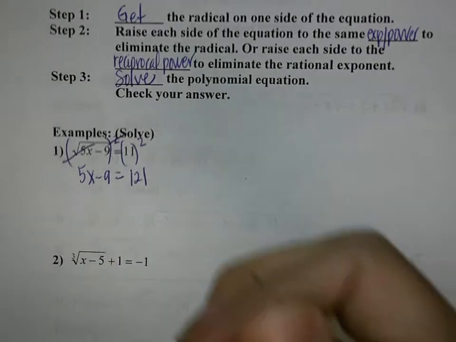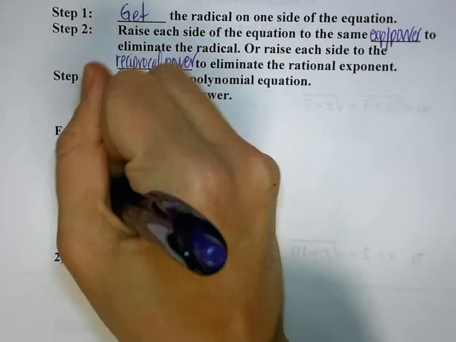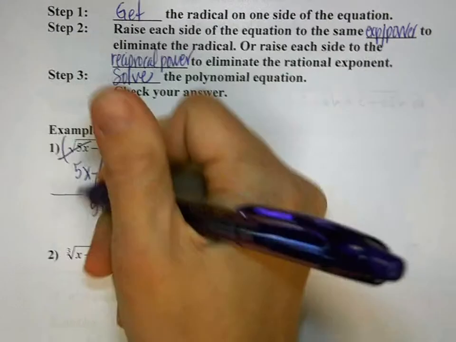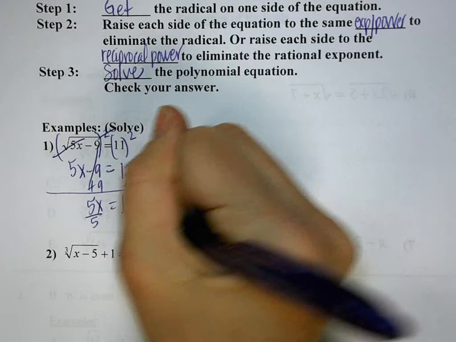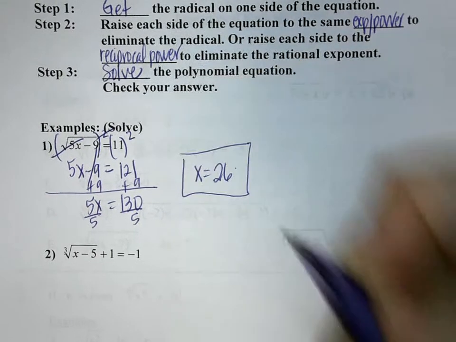All right, so we should have added 9 to both sides. You get 5x equals 130. And then to get x by itself, you divide by 5. And so you get x equals 26, which is correct.